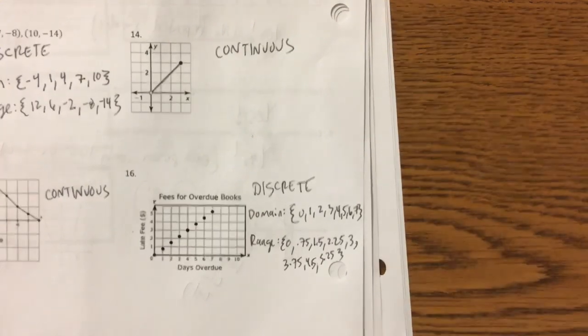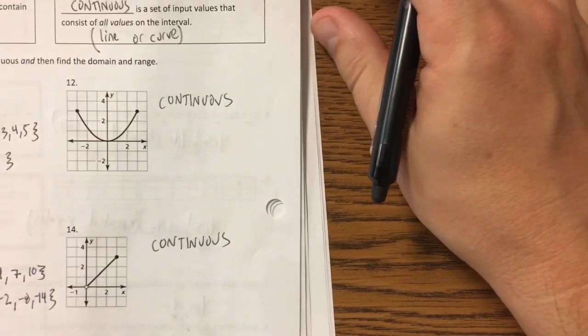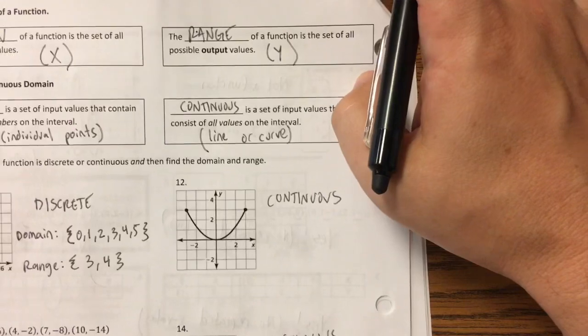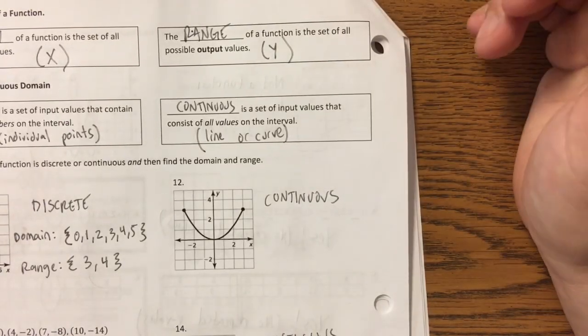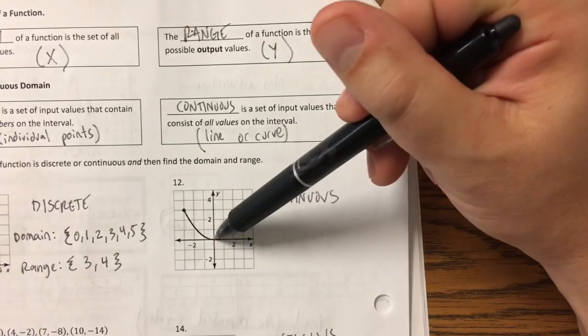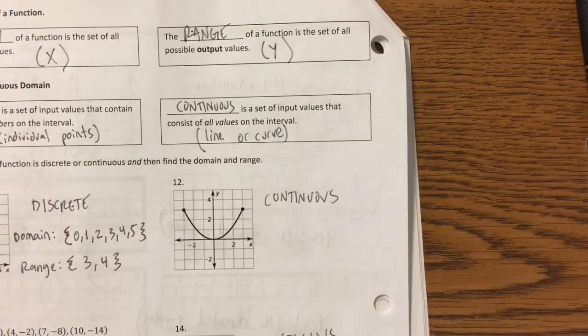The problem with writing domain and range for continuous situations, like let's look at number 12, is that you can't write all the values. There are infinitely many of them, right? Because not only is 0 in the domain, but so is 0.1 and 0.2 and 0.3. When they're connected, it's all of the values in between there.